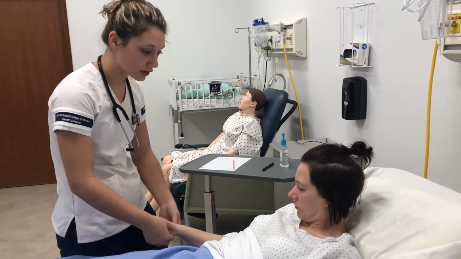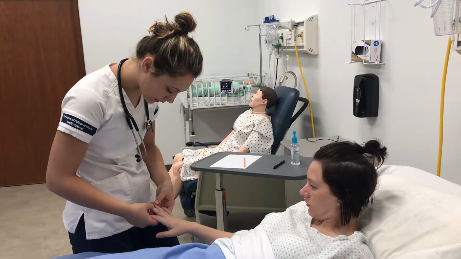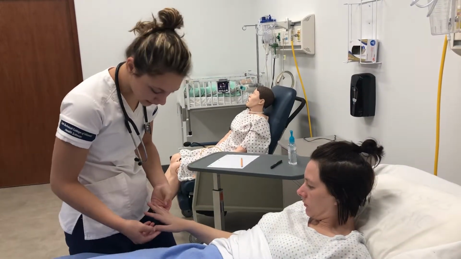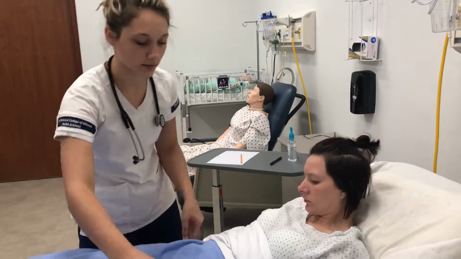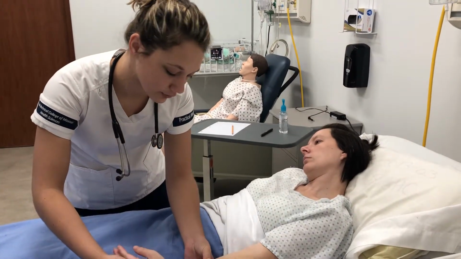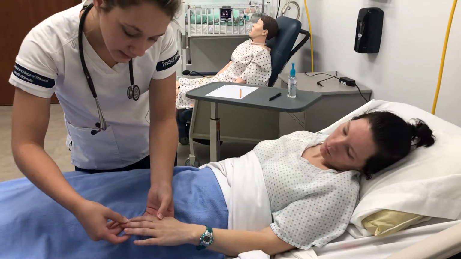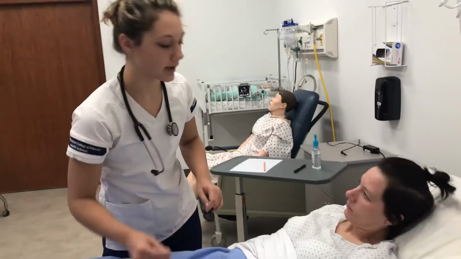Is there any pain in your hands? No. Okay. Nail beds are appropriate color. And capillary refill is less than 3 seconds. So that's good. I'm gonna check over here. Appropriate skin color, no lesions or bruising over here, no edema on the hands, and capillary refill is good on that hand as well.